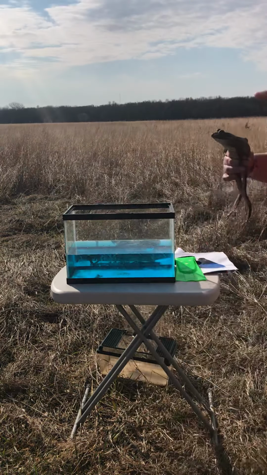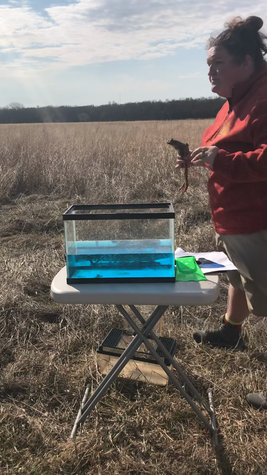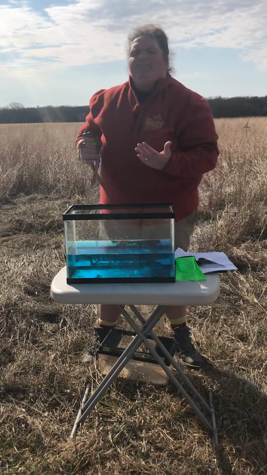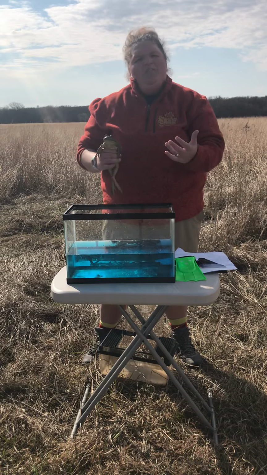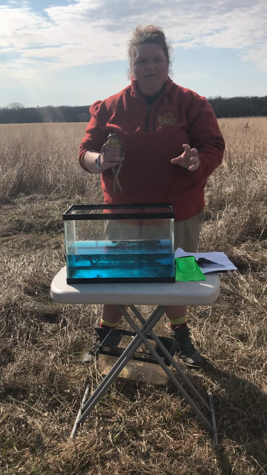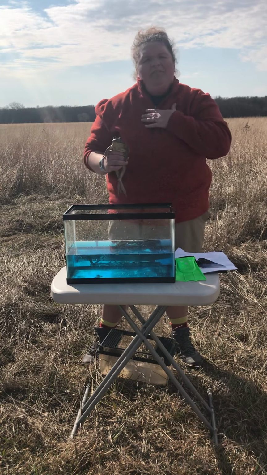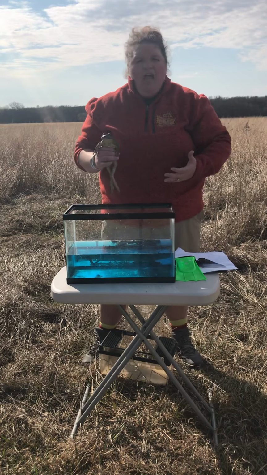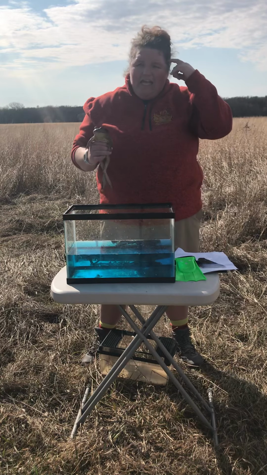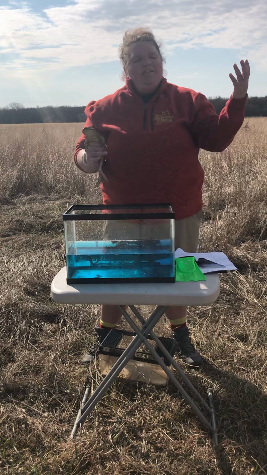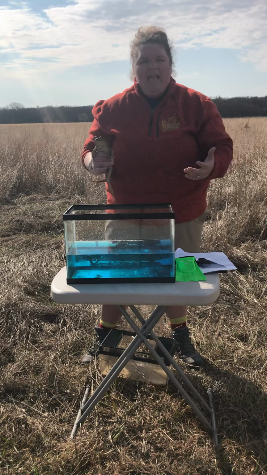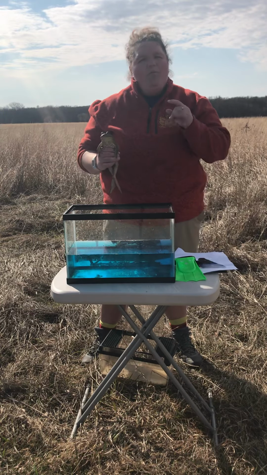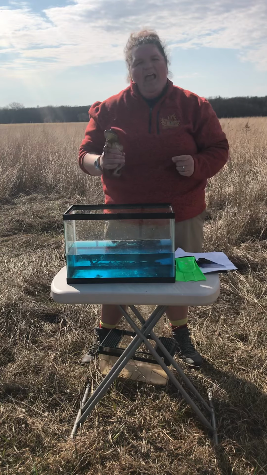So my mission to you guys is to find your favorite animal. What is your favorite animal? And figure out their adaptations, okay? So I'll tell you mine. My favorite animal is a river otter. A river otter's adaptation that I can think of off the top of my head is their web feet, okay? And they move really fast as well. So what is your favorite animal, and what is their adaptation?